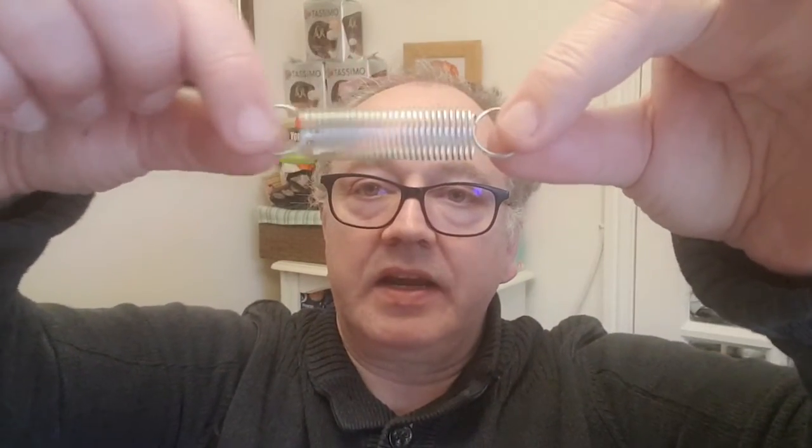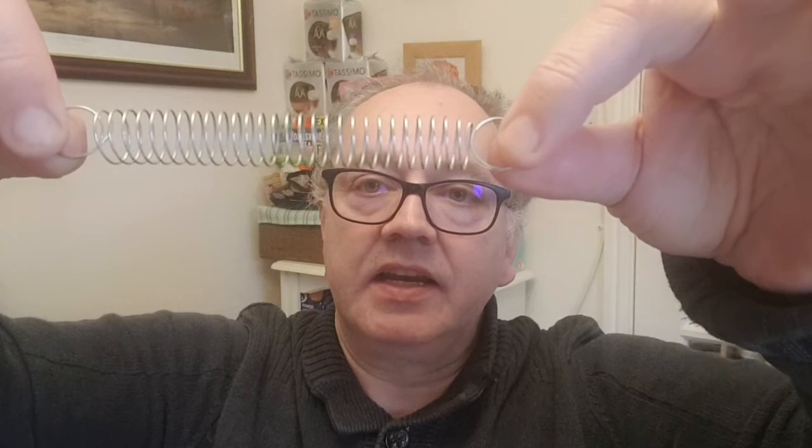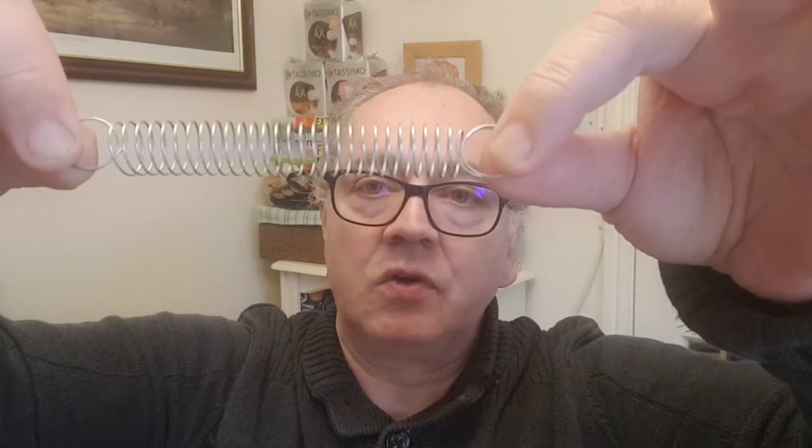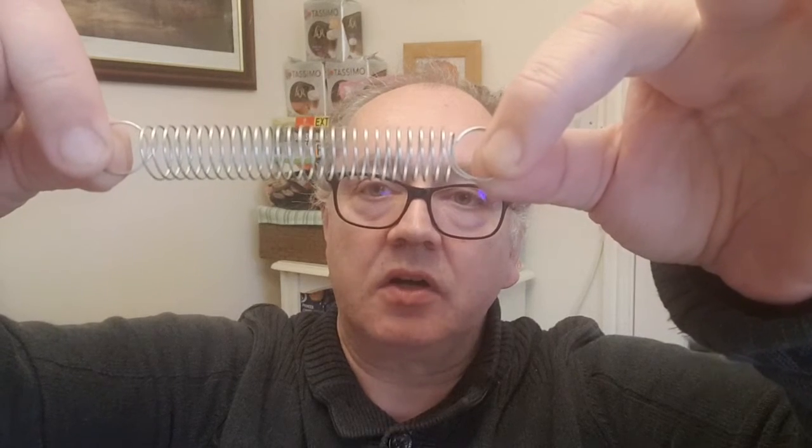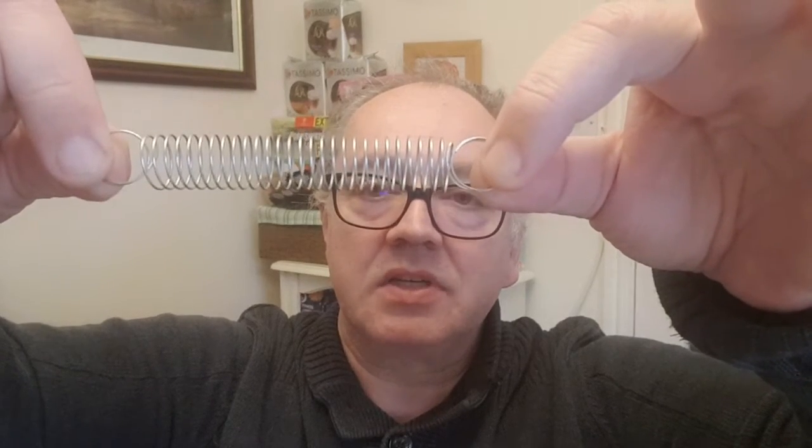So just to remind you, here's a spring. If we extend a spring, the force required to extend it is equal to a constant, the spring constant, times the extension. That's basically Hooke's law. Now, while you're extending the spring, you're doing work. You're all familiar with the GCSE equation, work done equals force times distance moved.